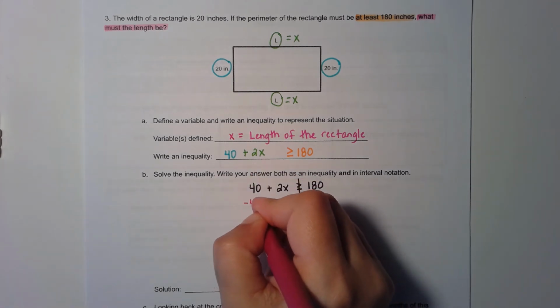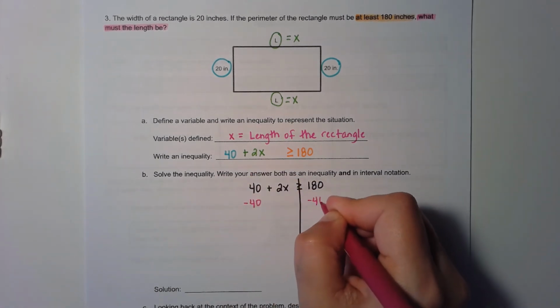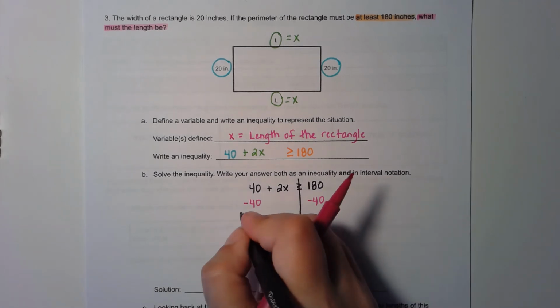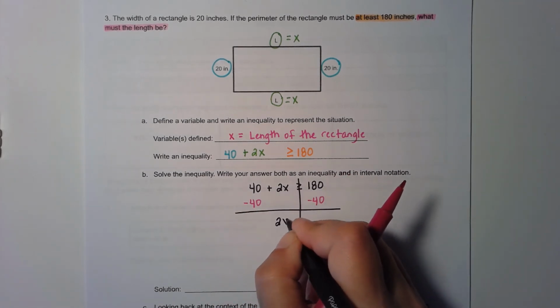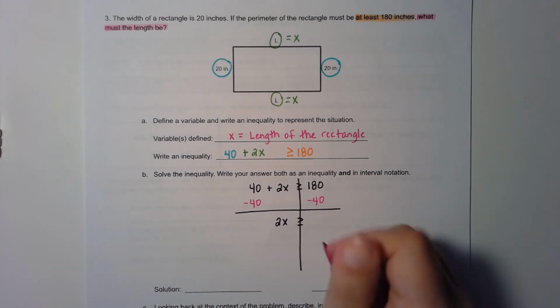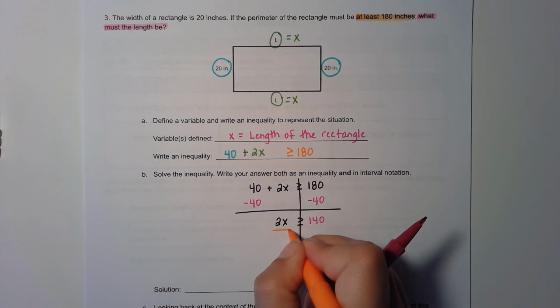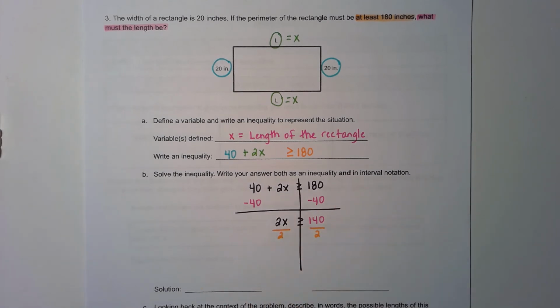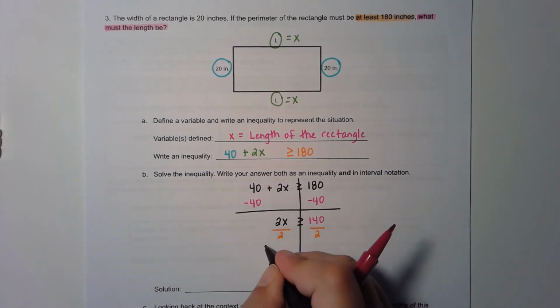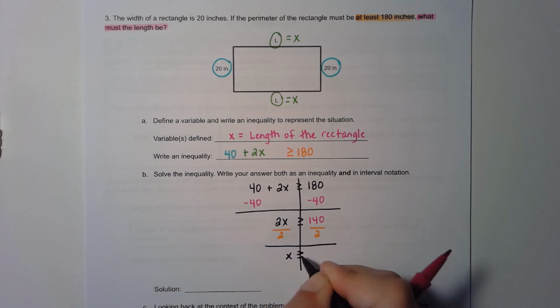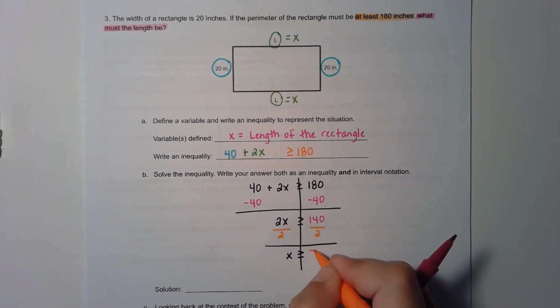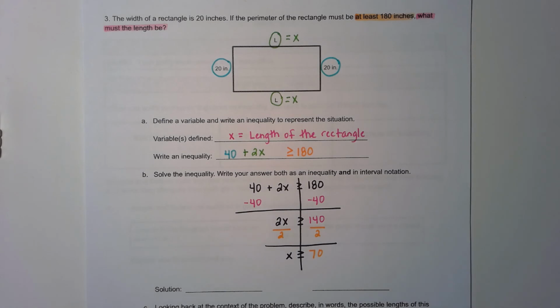And I'm going to subtract 40 on both sides in order to solve, which means I get 2x is greater than or equal to 180 minus 40 is 140. Then I'm going to divide by 2. And when I divide by 2, I get x is greater than or equal to 70. And that tells me that the size of the length needs to be greater than or equal to 70. So that's going to be my solution, greater than or equal to 70.